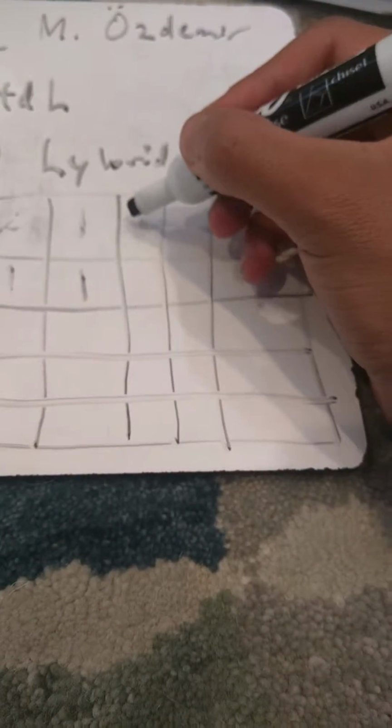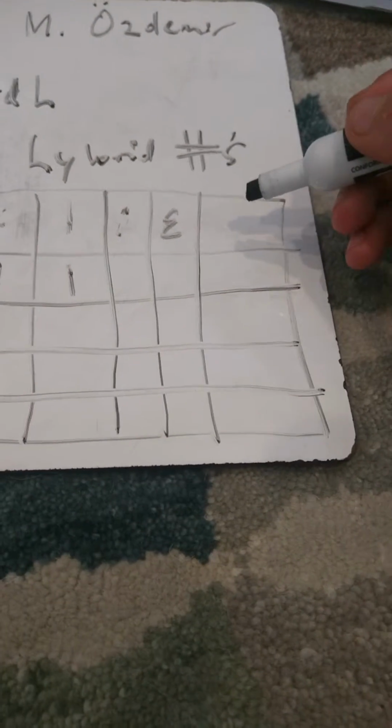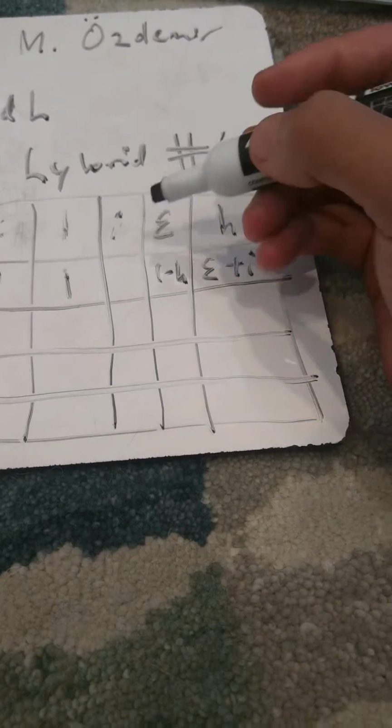Okay. We have i, the square root of negative 1. We have epsilon, the square root of 0, non-real. And we have h, which is the square root of 1, but it's non-real. Epsilon plus i, 1 minus h, negative 1, of course. i times i is negative 1.